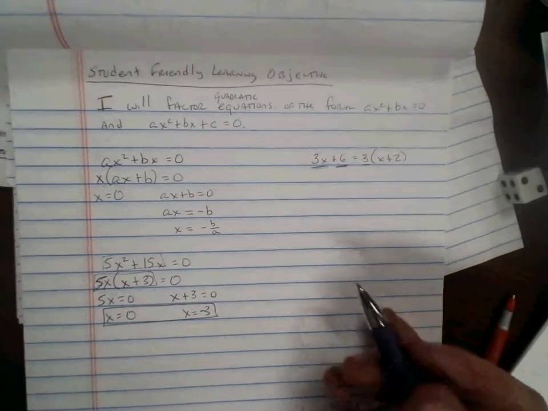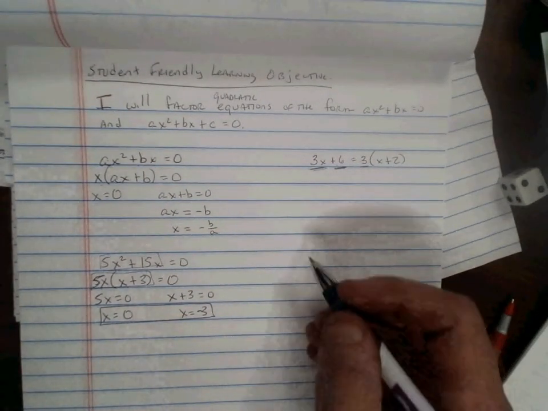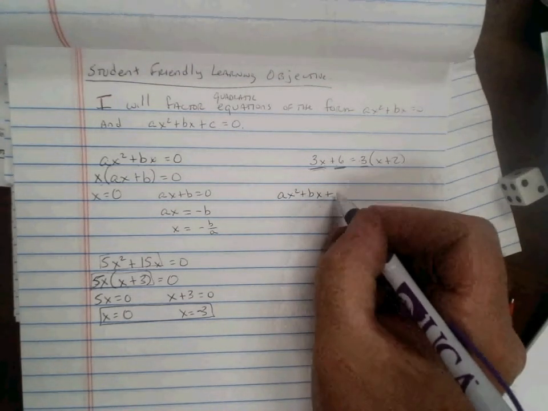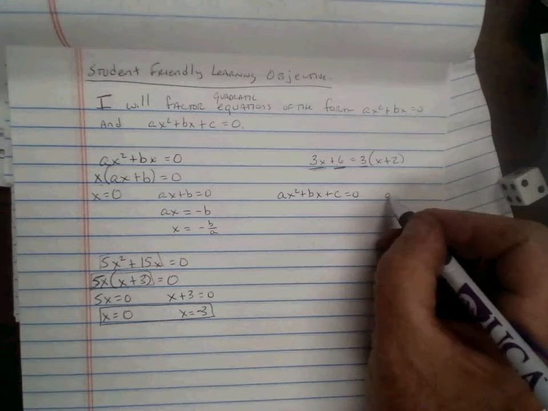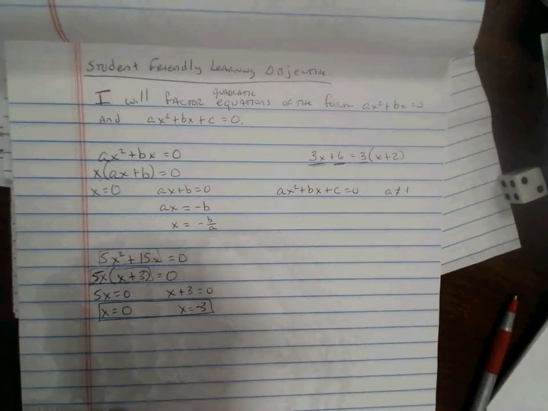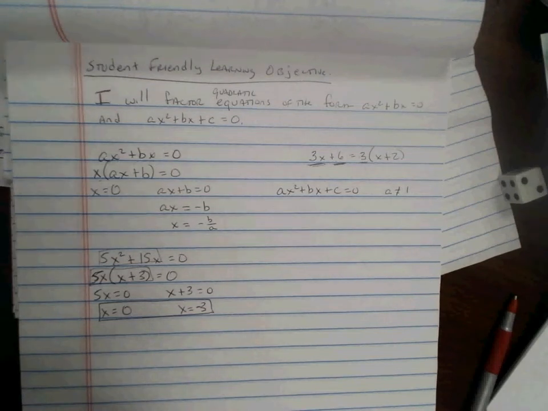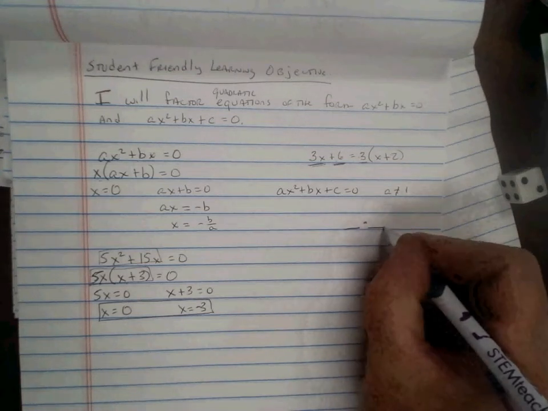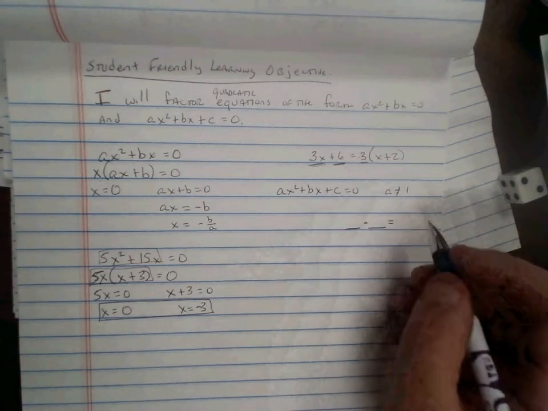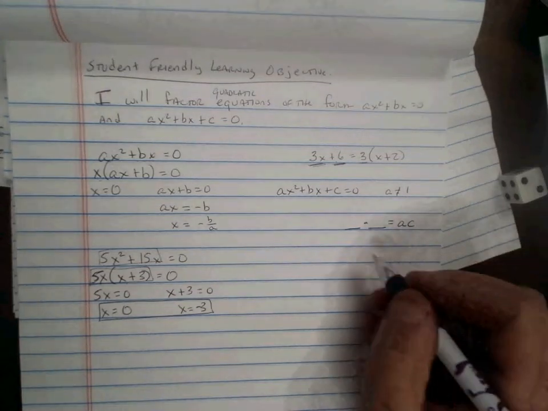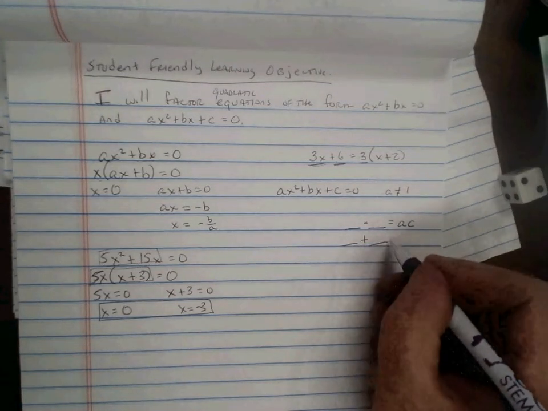So now let's look at a little more complicated example when we have ax squared plus bx plus c equals 0, where a is not equal to 1. It's going to be similar to what we did yesterday when a was 1, but this time we're going to look for two numbers that multiply. Instead of just multiplying to make c, we're going to look for two numbers that multiply to make a times c. And the same two numbers still have to add to make b.